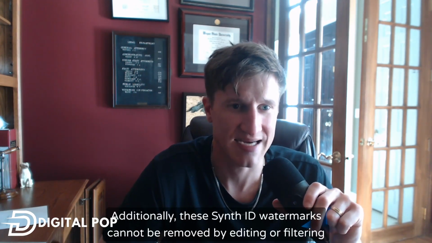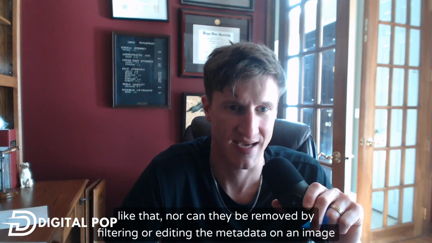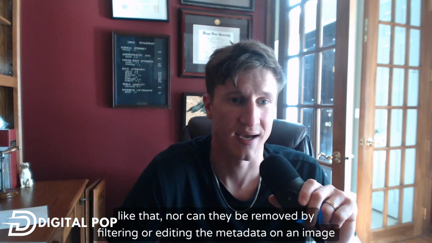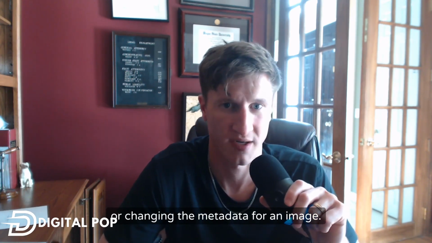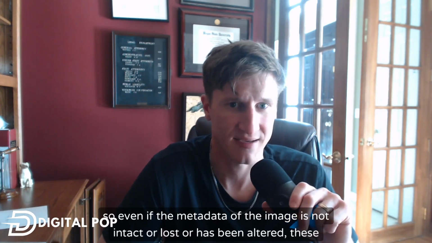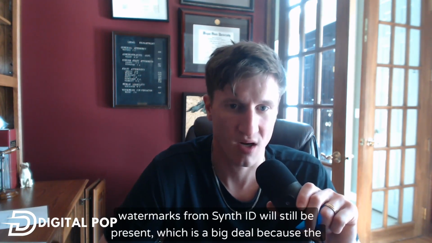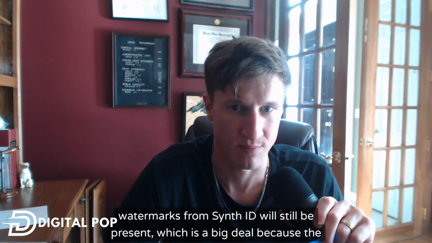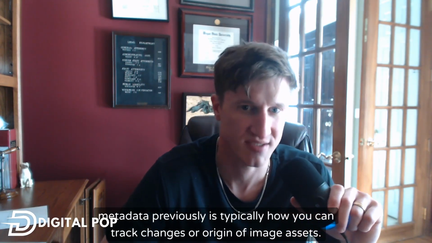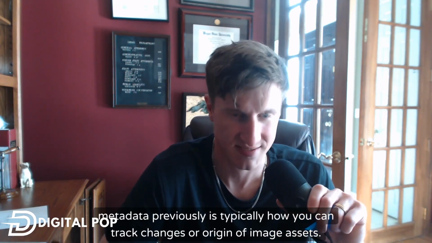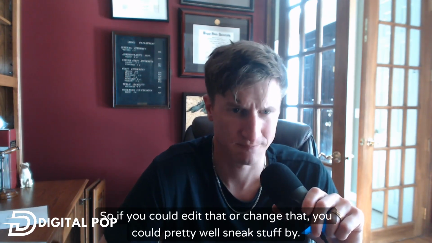Additionally, these Synth ID watermarks cannot be removed by editing or filtering like that, nor can they be removed by filtering or editing the metadata on an image or changing the metadata for an image. So even if the metadata of the image is not intact or lost or has been altered, these watermarks from Synth ID will still be present, which is a big deal because the metadata previously is typically how you can track changes or origin of image assets. So if you could edit that or change that, you could pretty well sneak stuff by.